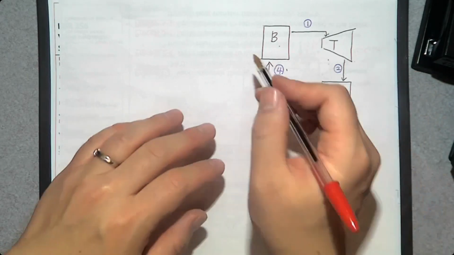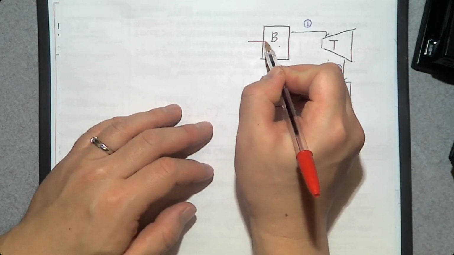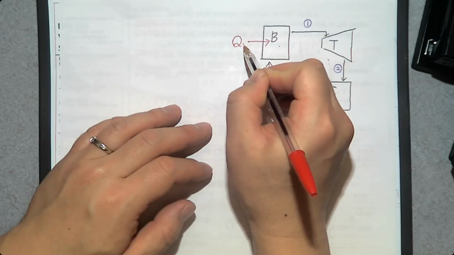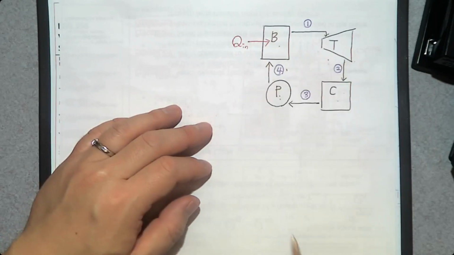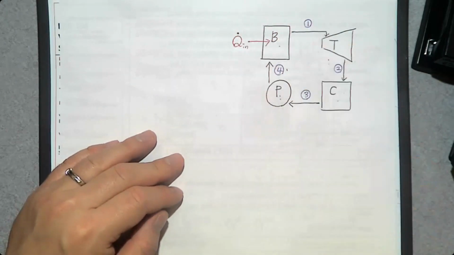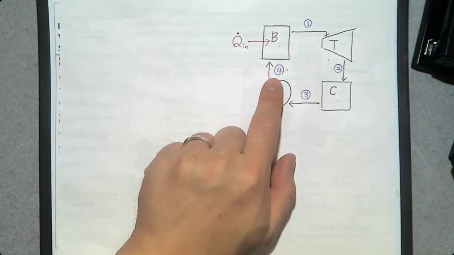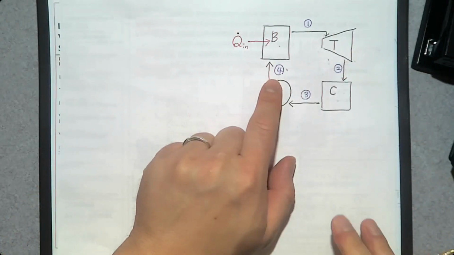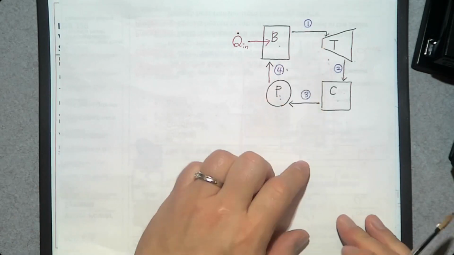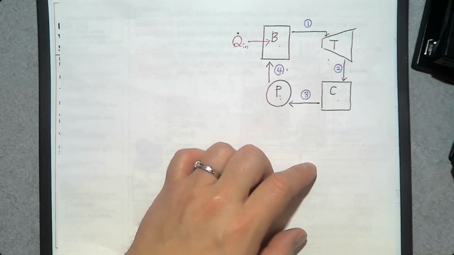And we have a heat transfer into the boiler, Q in. If it is a steady state open system, Q dot in, so that we can increase the enthalpy of this steam from number 4 to number 1.